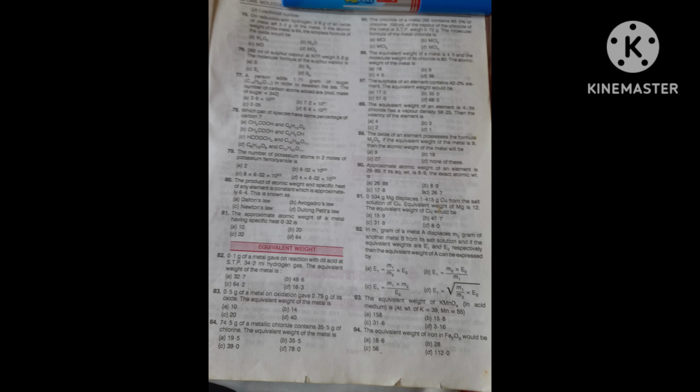You know that in Fe2O3, 2 into 56, that is 112 parts of Fe, combines with O3, means 16 into 3, 48 parts of oxygen. The atomic weight of Fe is 56. So 48 parts of oxygen combine with 112 parts of Fe.